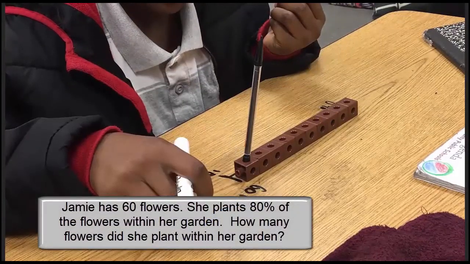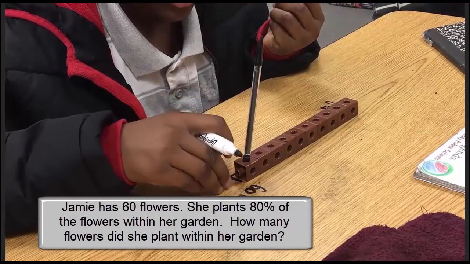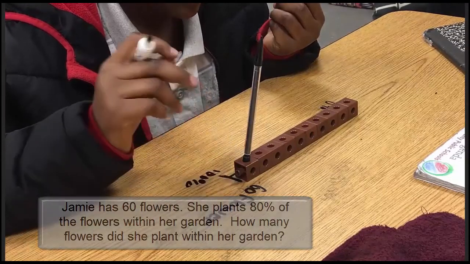Jamie has 60 flowers. She plants 80% of the flowers within her garden. How many flowers does she plant within her garden?